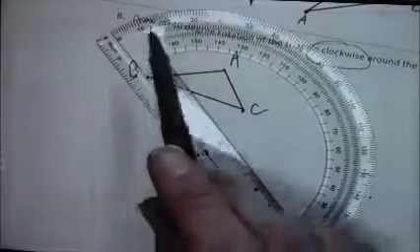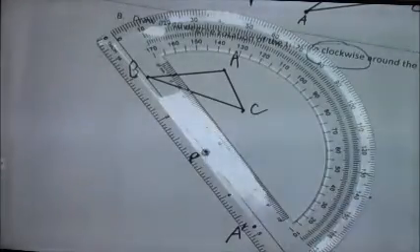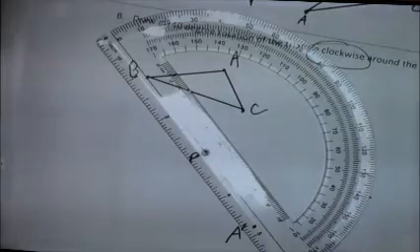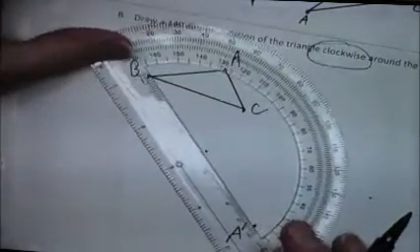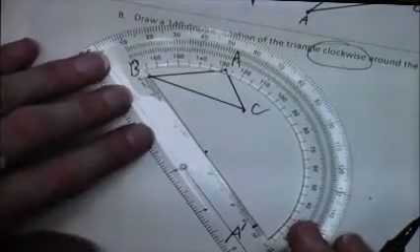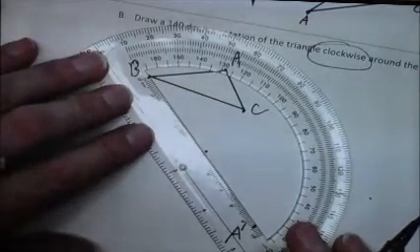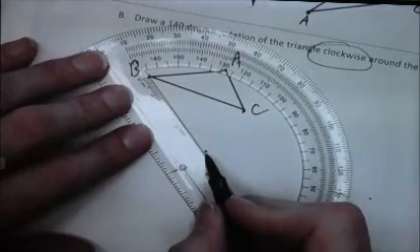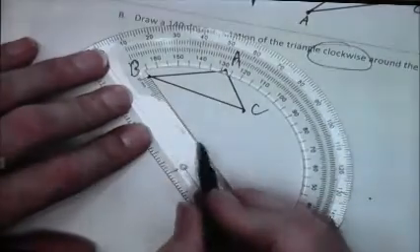So here I've set it up so I can do the 140, and that's what you hopefully did. That looks like 48.